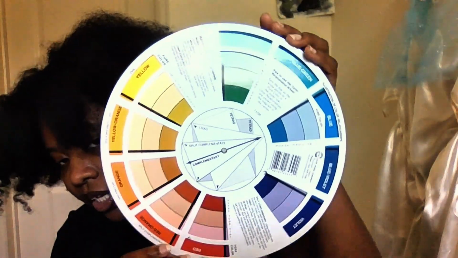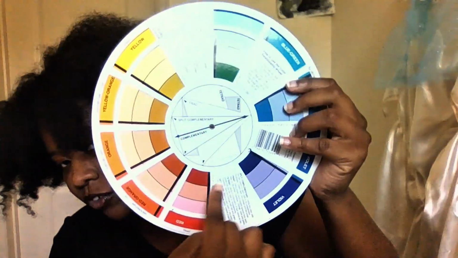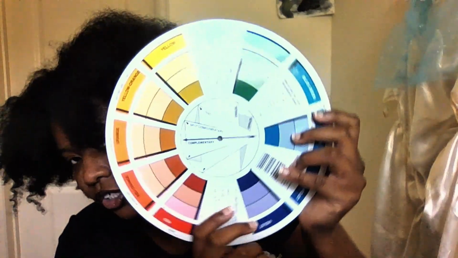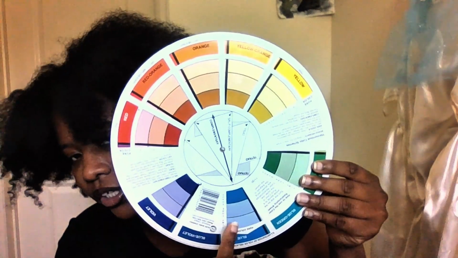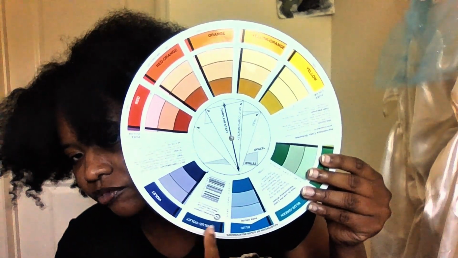The tetrad color relationship refers to two sets of complements that form kind of a rectangle on a color wheel. So you'll have, for instance, red and green and yellow and purple, and they all form that rectangle. If you were to turn it the other way, you will have orange and yellow orange and blue and blue violet.